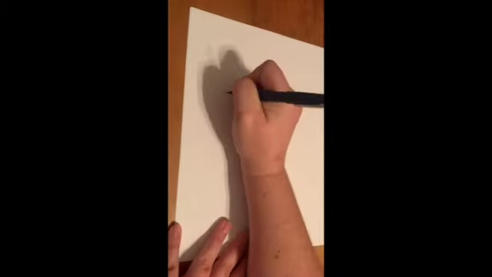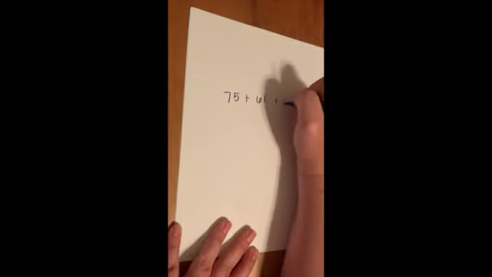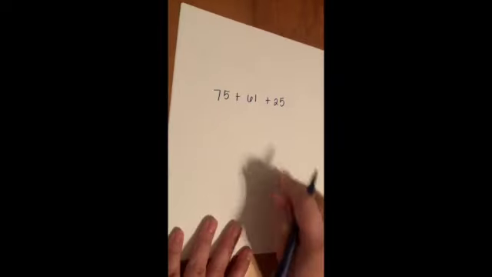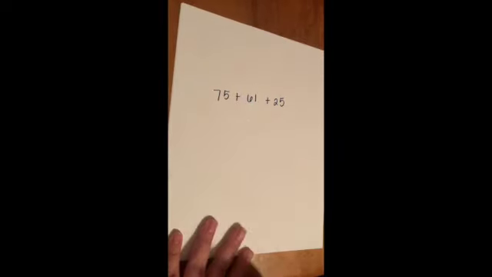Knowing those compatible pairs can really help us when we have to add a group of numbers. So if I was given a problem like this, 75 plus 61 plus 25, I could look at this set of numbers and I should notice that there are two numbers that are compatible and will equal 100 quickly.